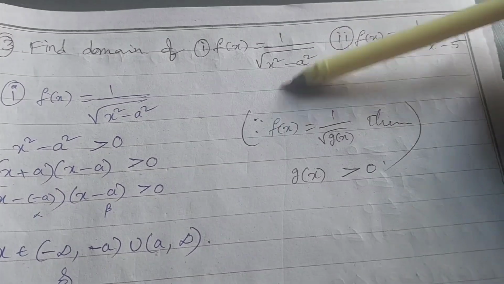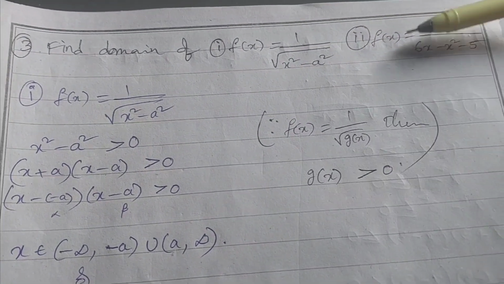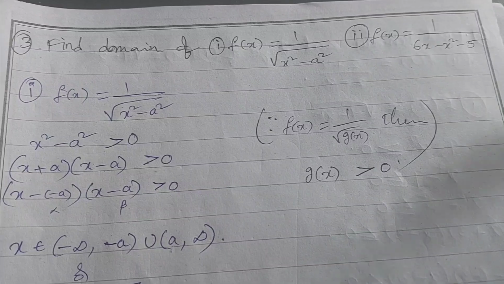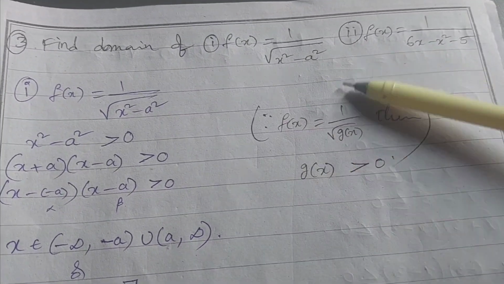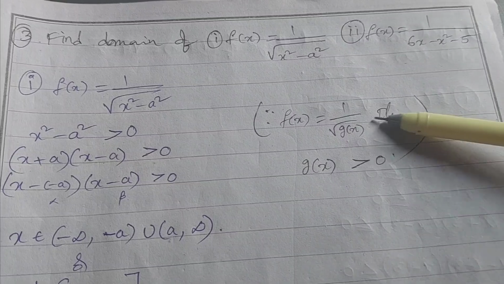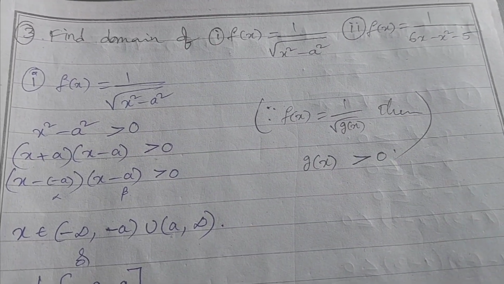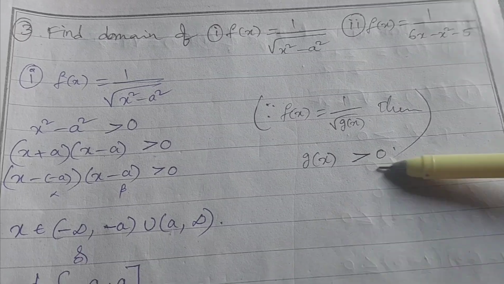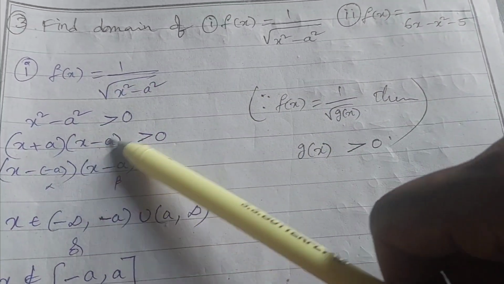For the open bracket we should write closed bracket. Find the domain of f of x is equal to 1 by under root of x square minus a square, and the second question, f of x is equal to 1 by 6x minus x square minus 5. So here, given the function f of x is equal to 1 by under root of g of x. So root means greater than or equal to 0, 1 by means it should not be equal to 0. So only the case g of x is greater than 0. So we have to take x square minus a square greater than 0.